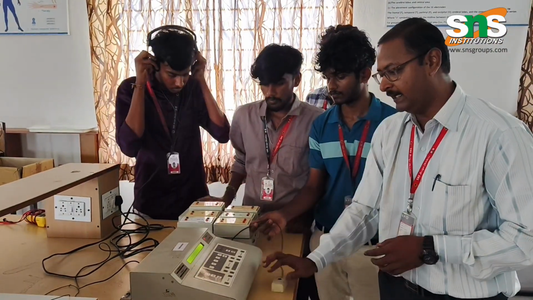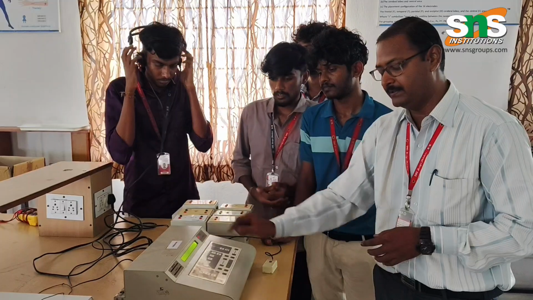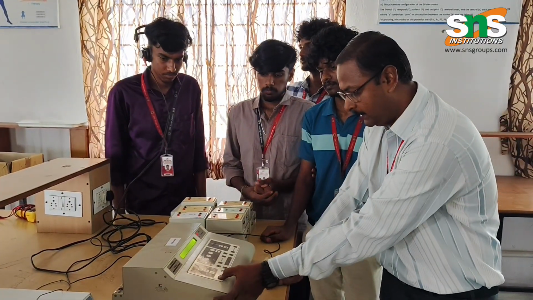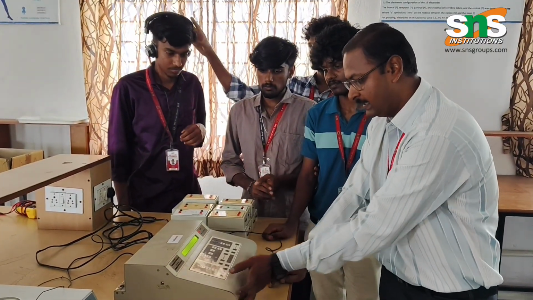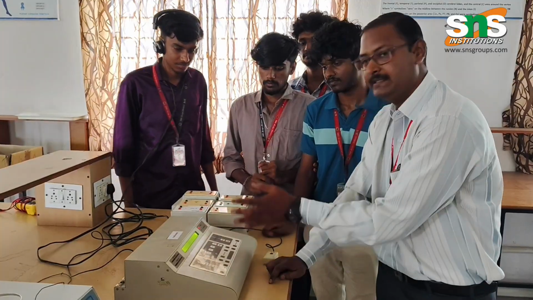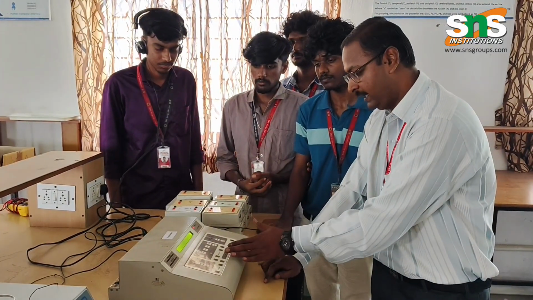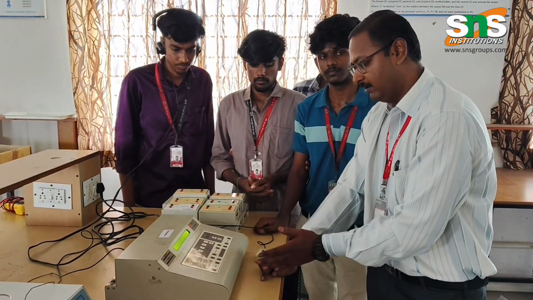And here we have set an audio level of 40 dB and a frequency of 100. With this equipment we can change the frequency, increase or decrease the decibel level, and switch between the left and right ear accordingly.